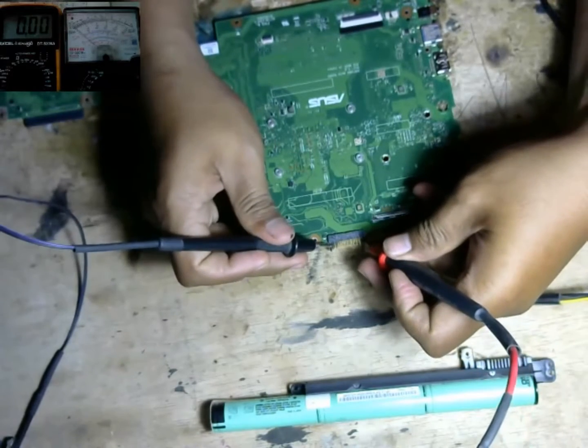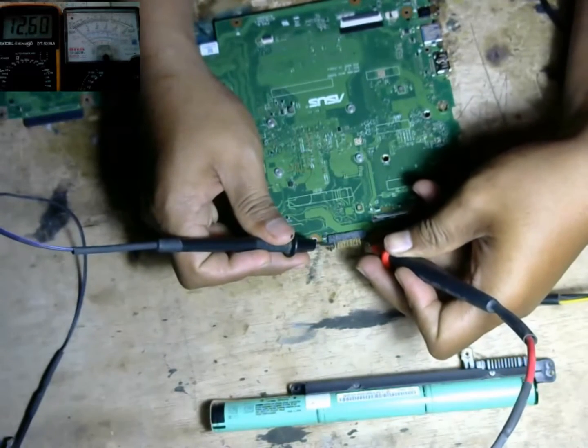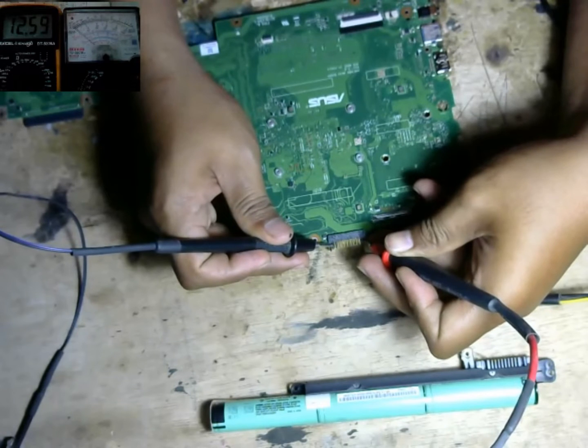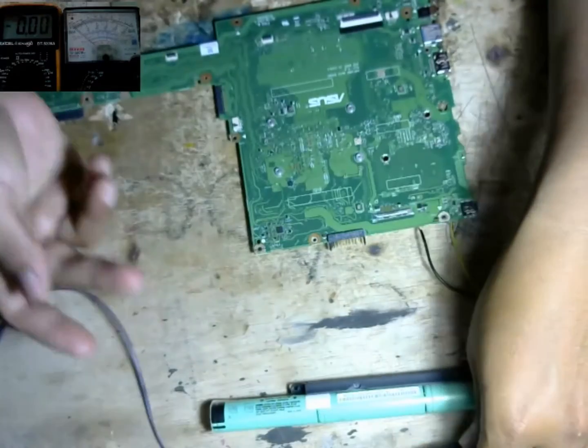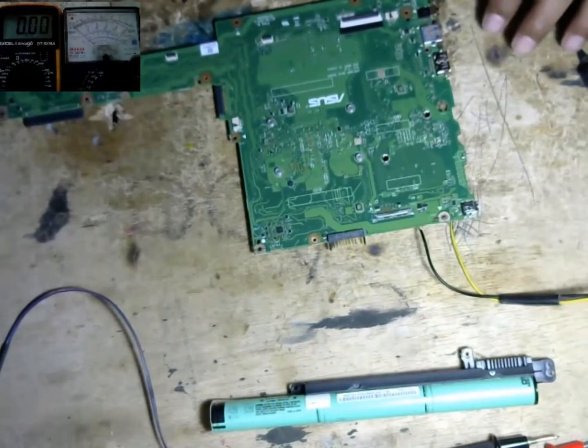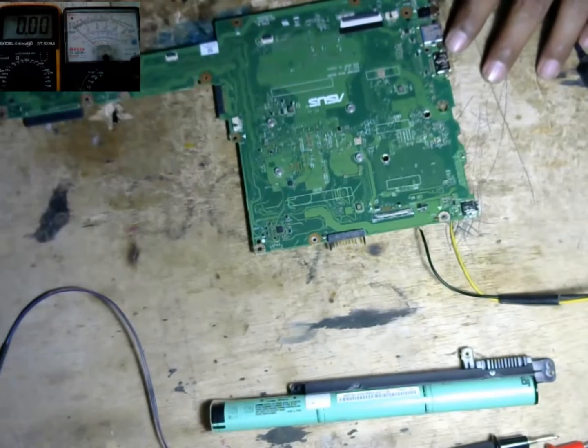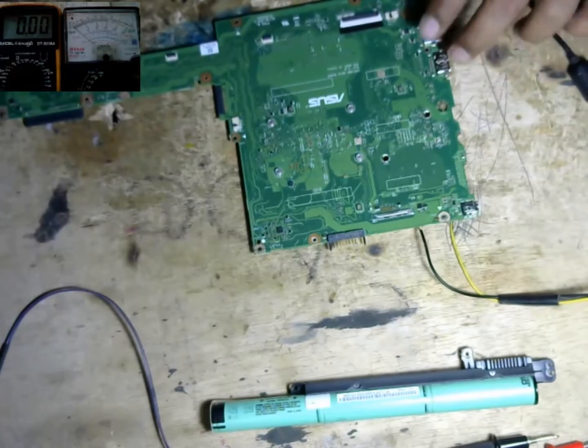The voltage at the battery port is 12.5 volt. This is normal. But when I try to charge this laptop, the battery is still empty, so I cannot turn it on using the battery only.